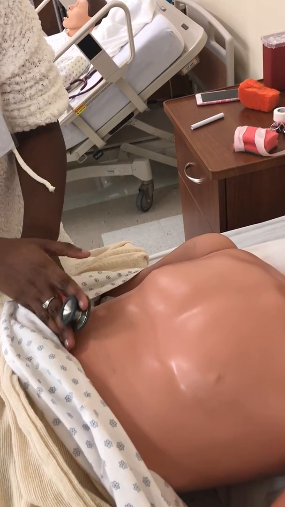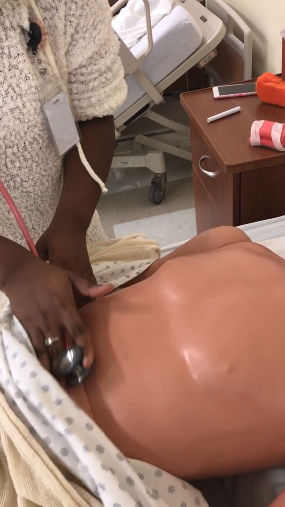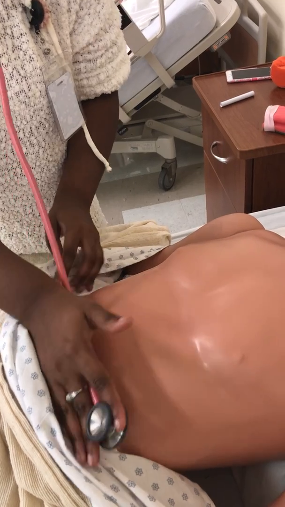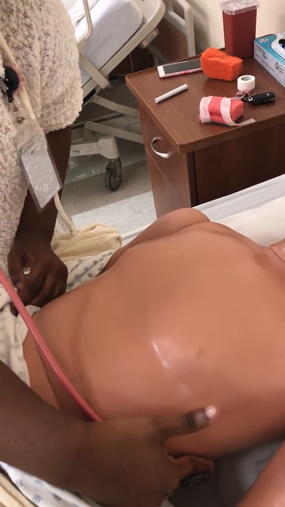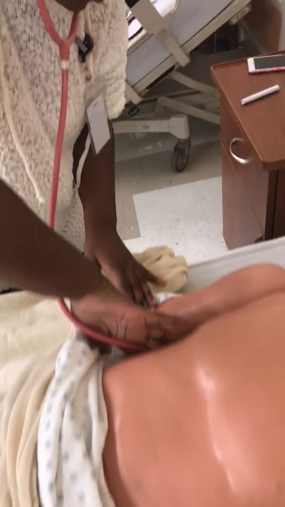Now I'm going to the base of the lungs. Now I'm going symmetrically over here and listening here. Now I'm going to listen bilaterally close to the axillary right here. Now I'm going symmetrically over here and listening here.